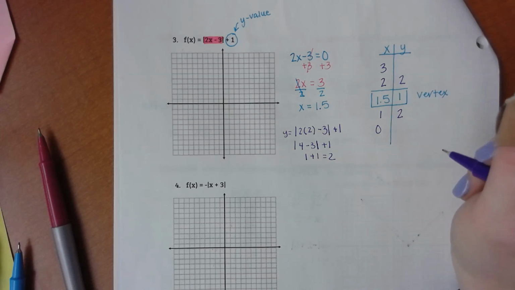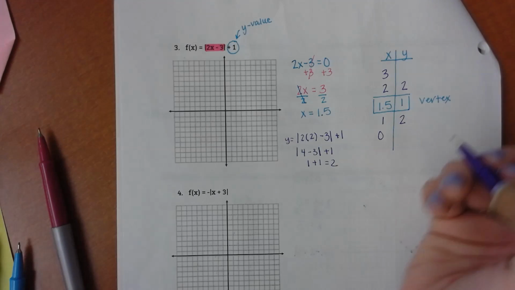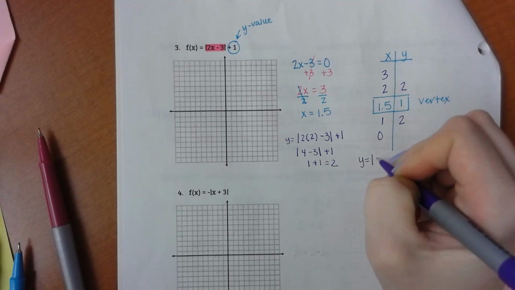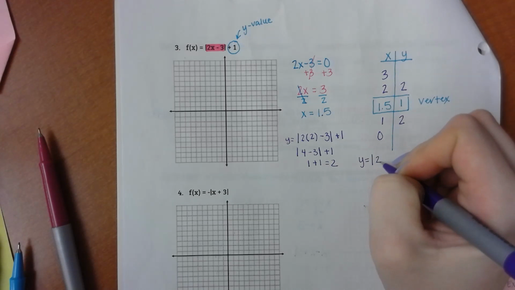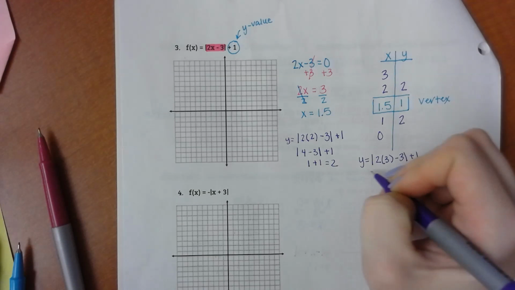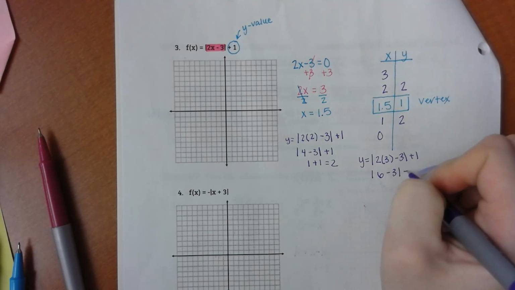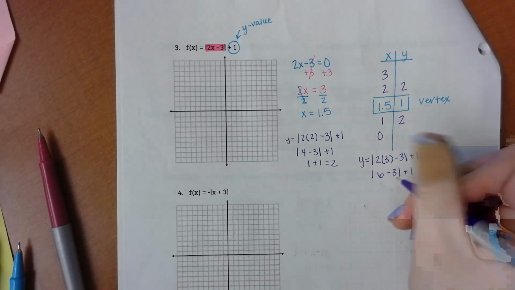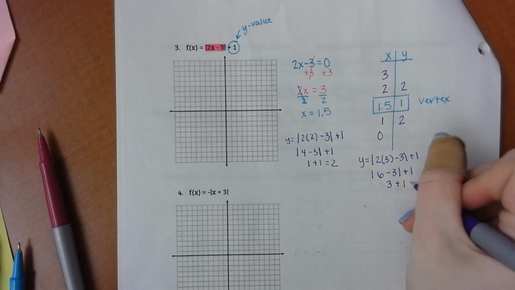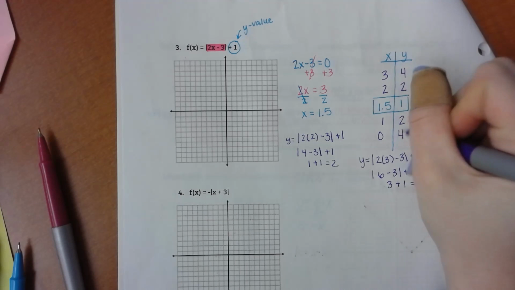So just to be safe, let's plug in our value for 3 just to kind of show you. So 2 times 3 is 6 minus 3. So 6 minus 3 is 3, and the absolute value, that's still going to be 3, plus 1 equals 4. So see how that wasn't the same, and that's because that distance, again, wasn't the same.